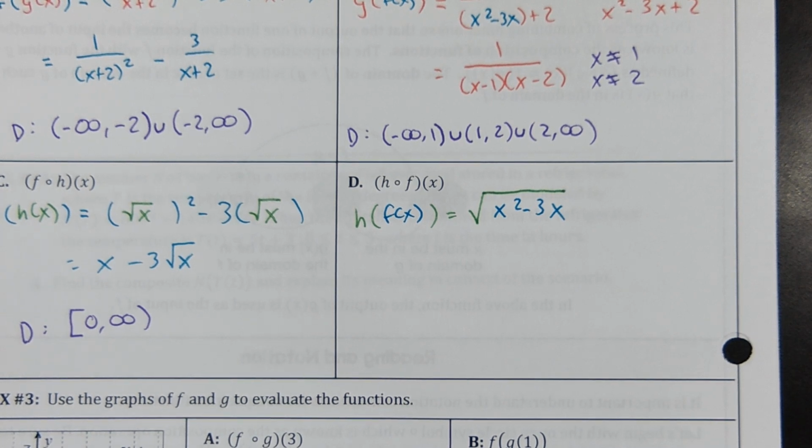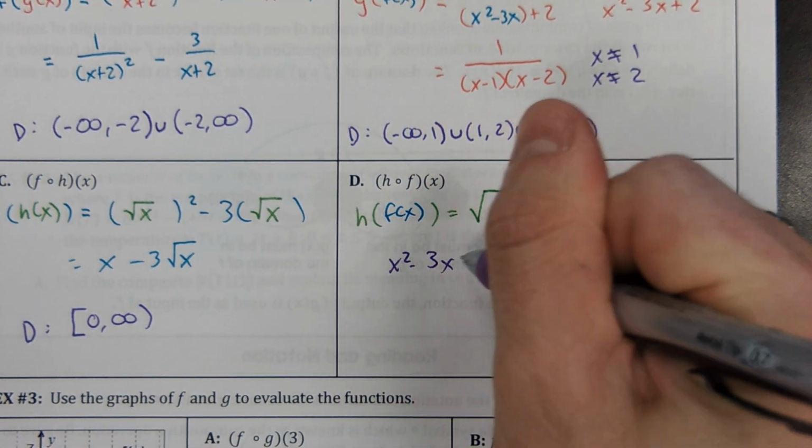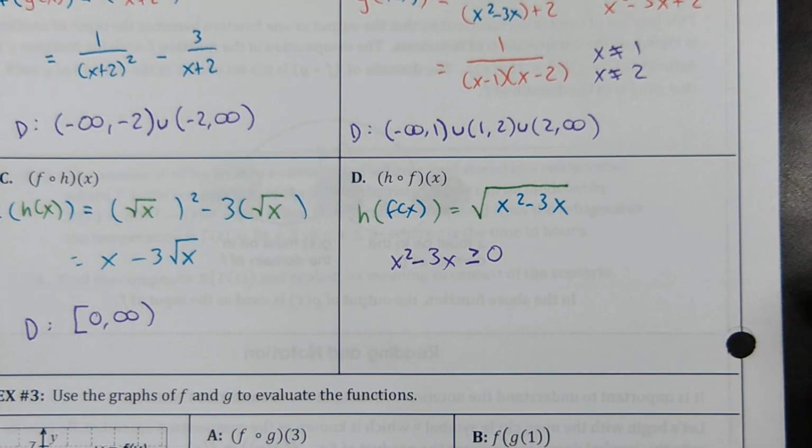We cannot take the square root of negative numbers in the real number system. We can take the square root of any number greater than or equal to 0 in the real number system. That means the argument of this square root, the blue part, x squared minus 3x, must be greater than or equal to 0. That's a quadratic inequality. And we solve quadratic inequalities by factoring and using sign diagrams.